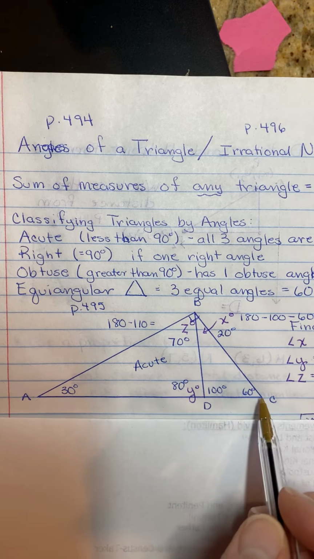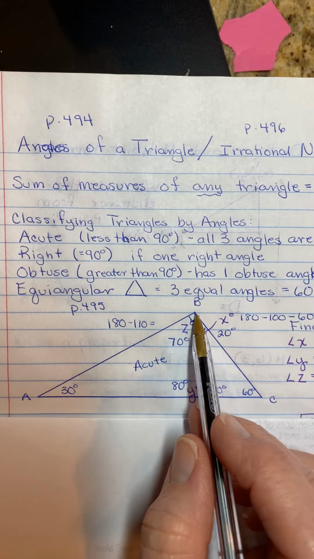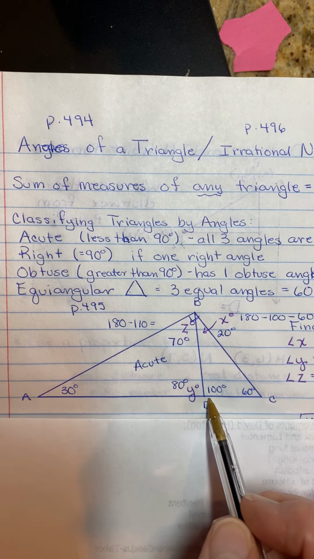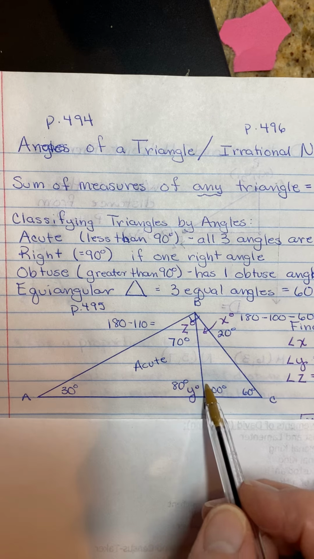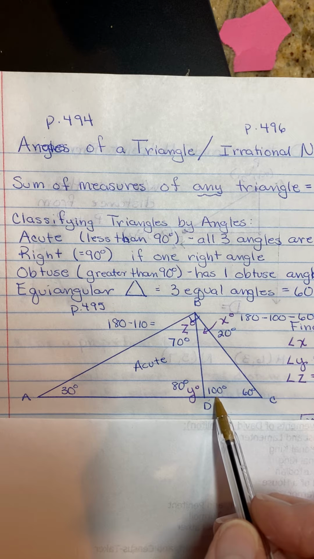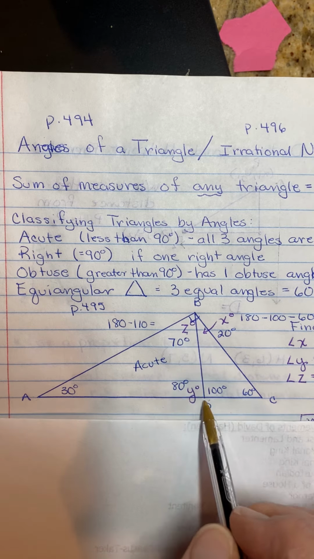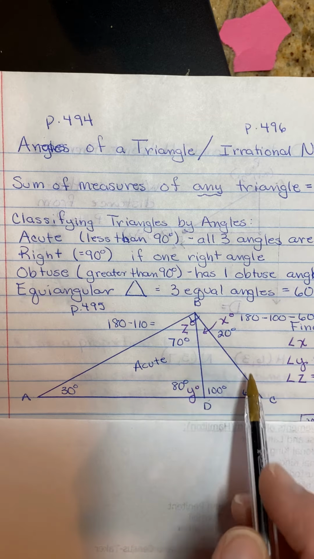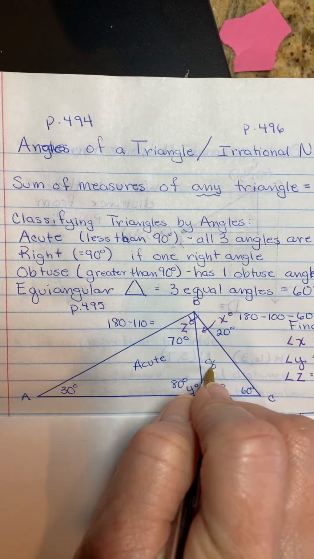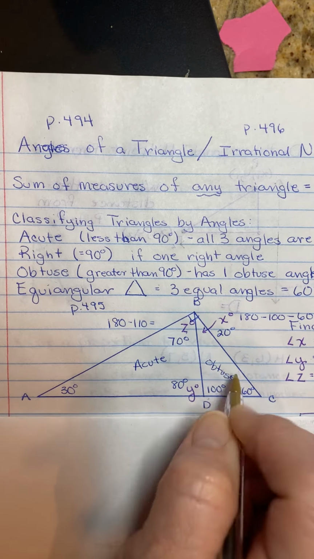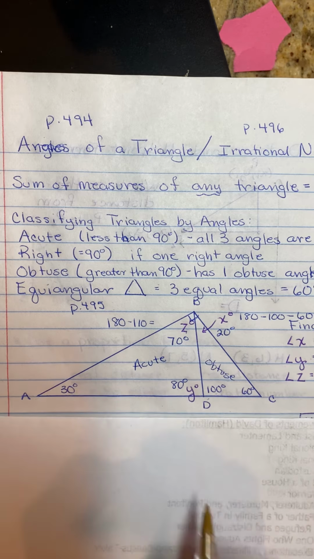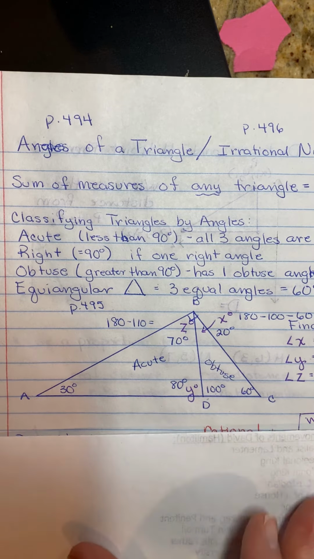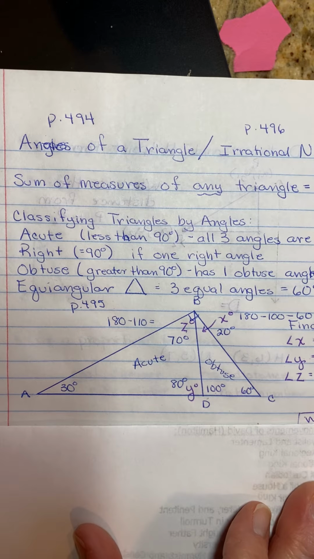And then looking over here at this triangle, triangle BCD, we have one angle that is greater than 90, so that's obtuse. So this triangle here would be an obtuse triangle. It's hard for me to write that the big one is right, but okay. Moving on, that's it for triangles.